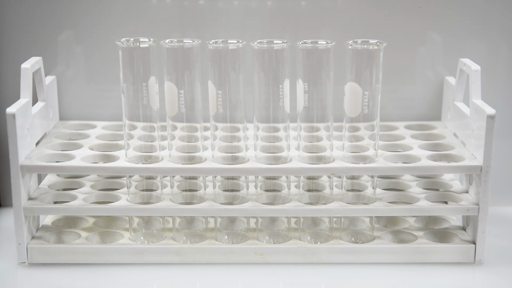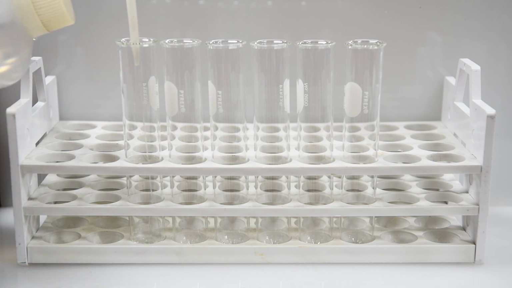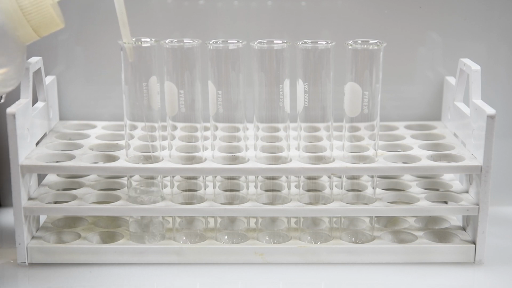All right, the first thing we're going to do in part B is to prepare some test tubes that have chlorine, bromine, and iodine in them so you can see what the colors ought to look like. So we'll start out by putting some deionized water into the first test tube.